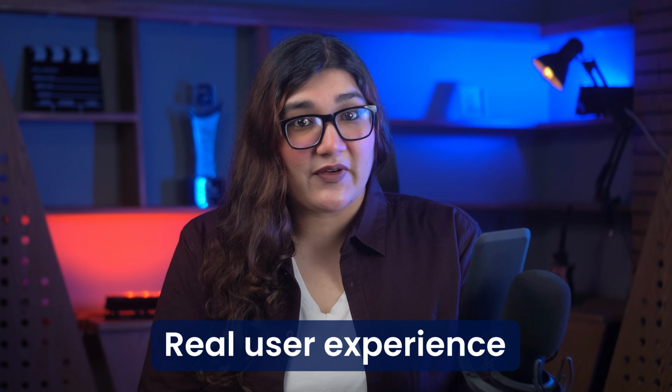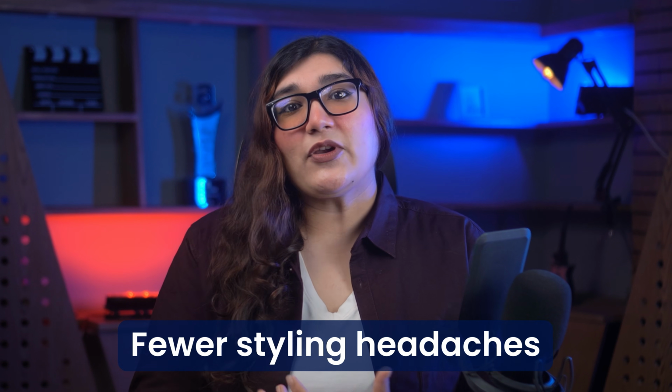So Fluent Forms is getting better with every update. And the best part is, all of these features are directly improving real user experience, faster form building, fewer styling headaches.